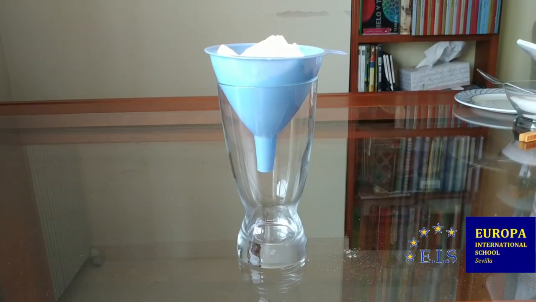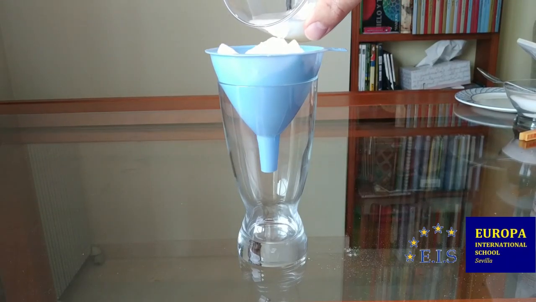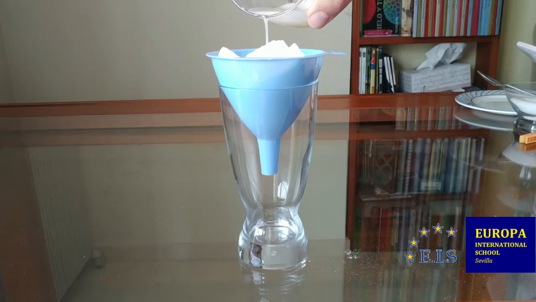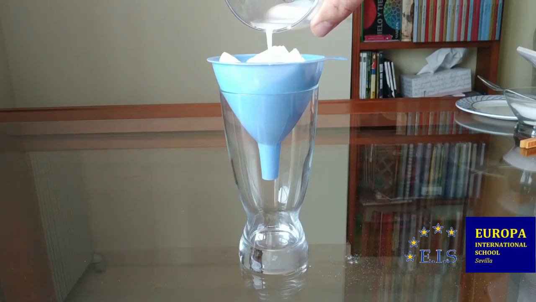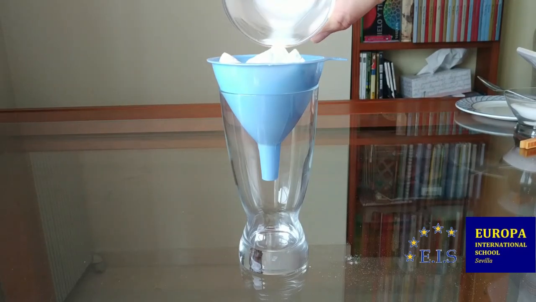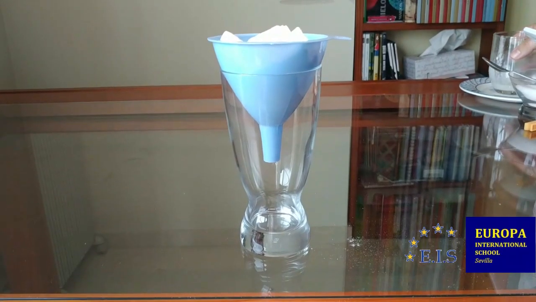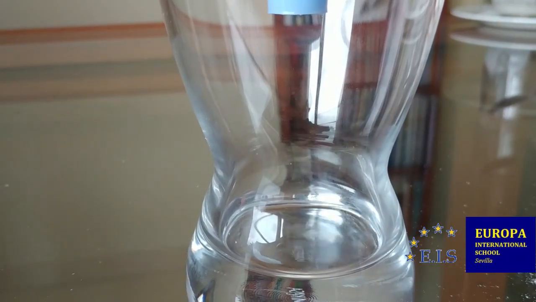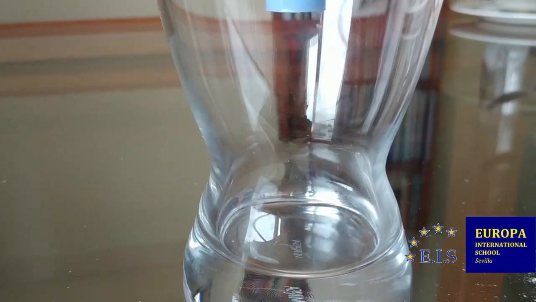Now, little by little, we pour our colloid over the paper filter. And observe what falls into the tall glass. It is clear water, right?